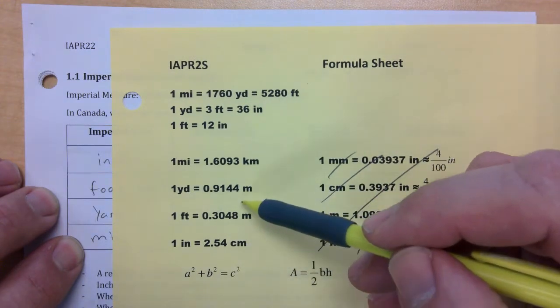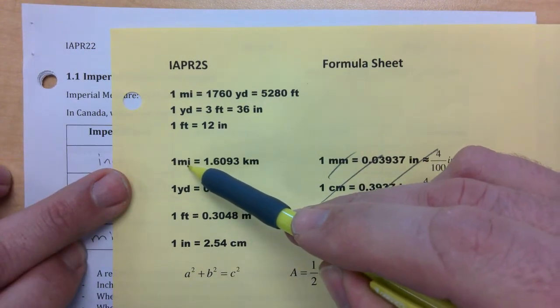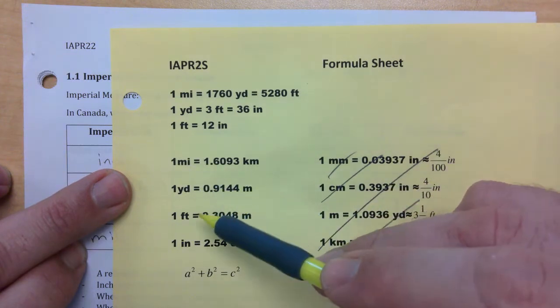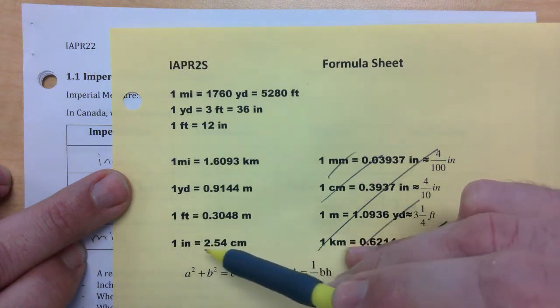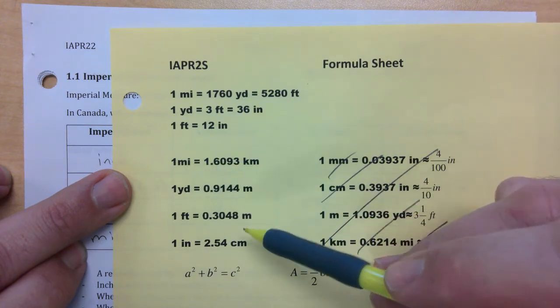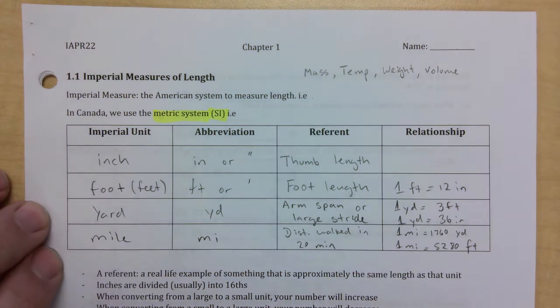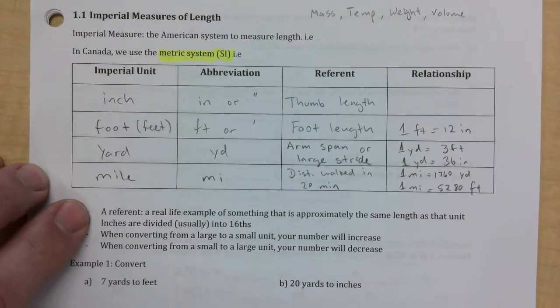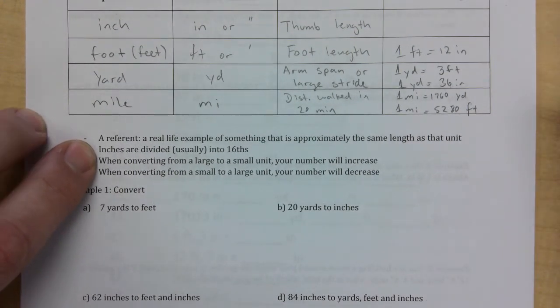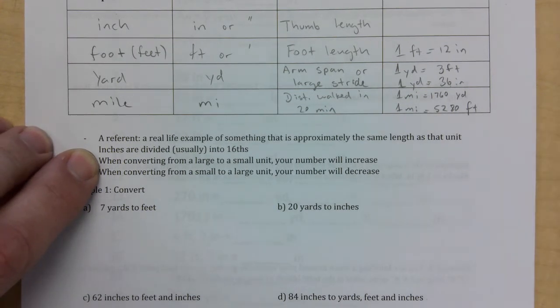These rates here refer and convert between the imperial and metric, like they have a mile and kilometers, right? Yards to meters, feet to meters, inches to centimeters, right? So you're going from imperial to metric in this case, or the SI, okay? A referent is a real life example of something that is approximately the same length as that unit. Inches are divided usually into sixteenths. They get smaller, but then you're working with very highly sophisticated parts, like in aerospace and whatnot.